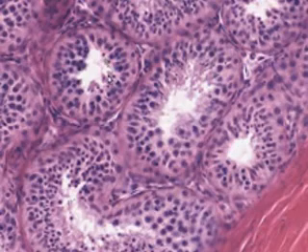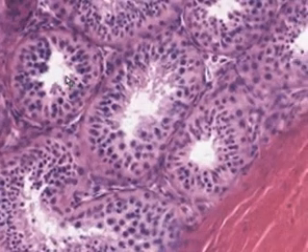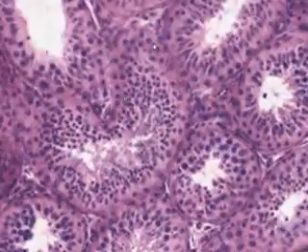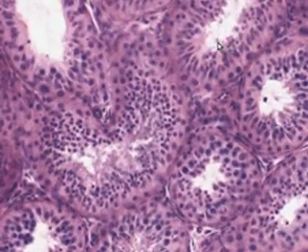These cells more towards the lumen, which still have a significant amount of cytoplasm, are called spermatids. And last but not least, whenever you see cells that look like classical sperm, like right here, a little head and maybe a little tail, those are your mature spermatozoa.